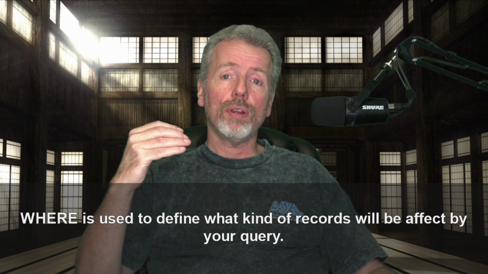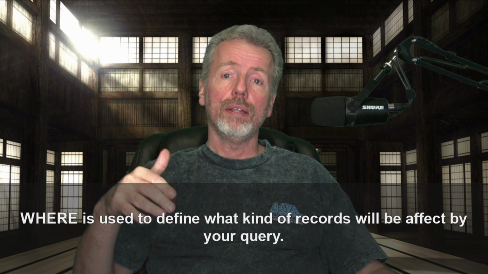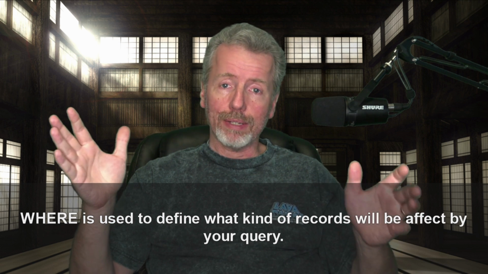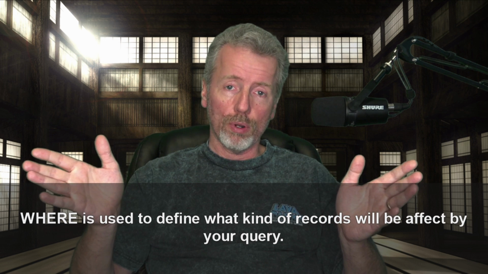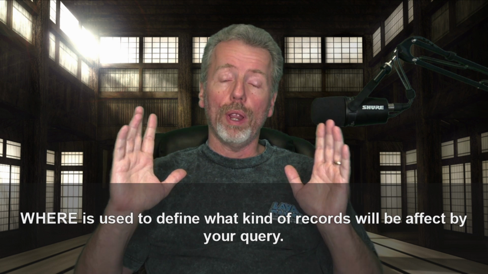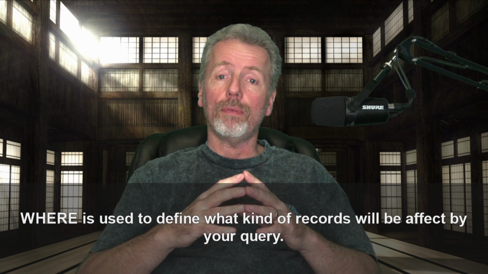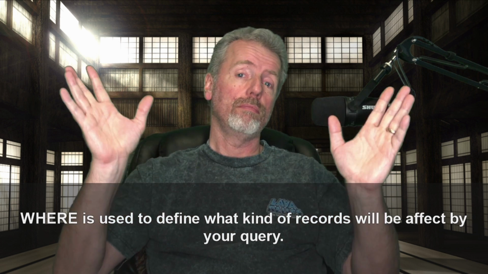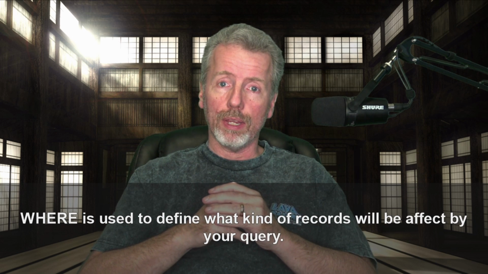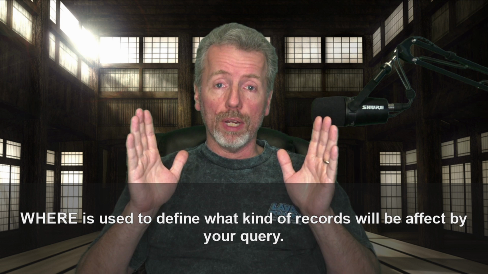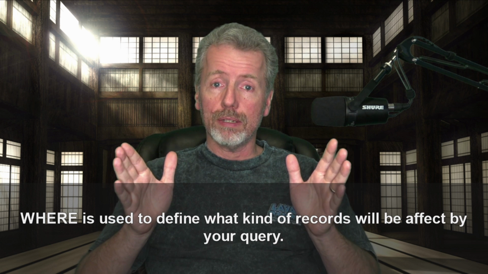Okay, where is used to define what kind of records will be affected by your query. That's the summary. That's the long and short of it. Where clauses can be extremely helpful, and they prevent you from doing everything to every record in the database. Extremely vital when you're running updates and deletes.